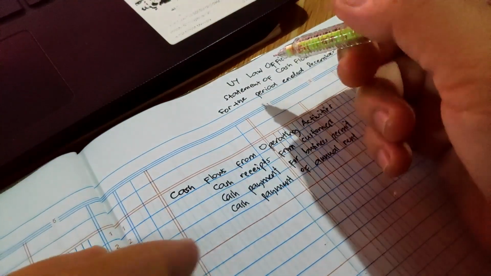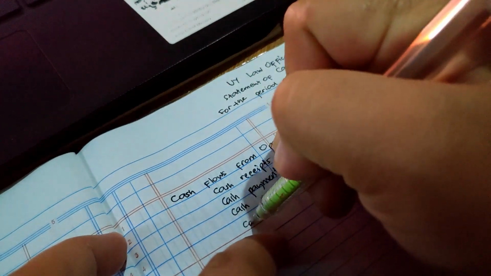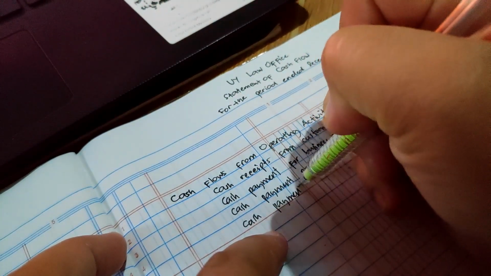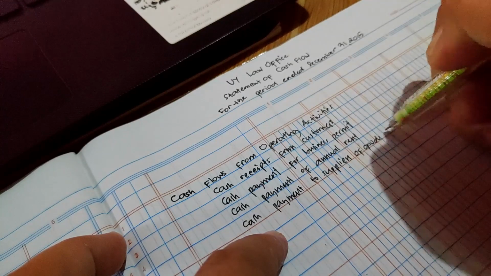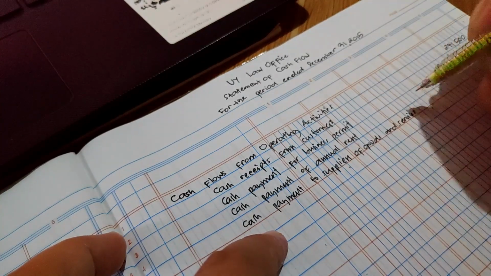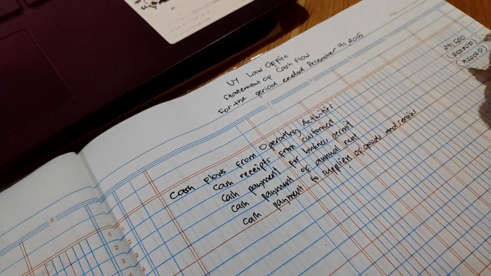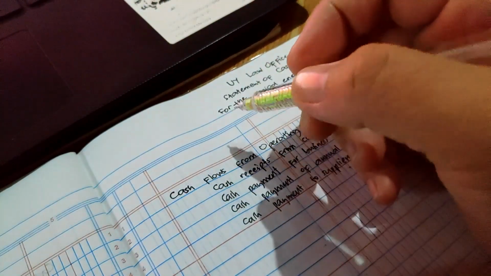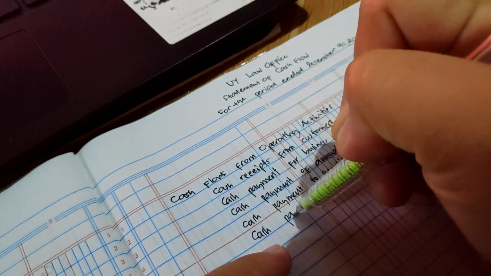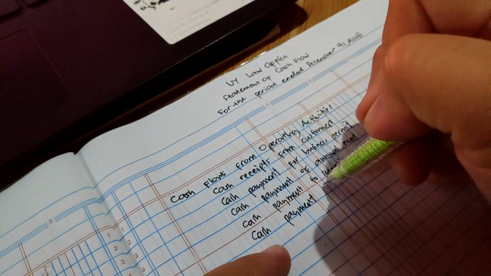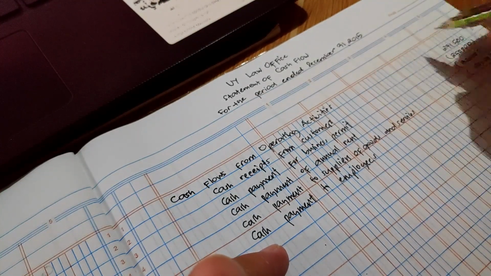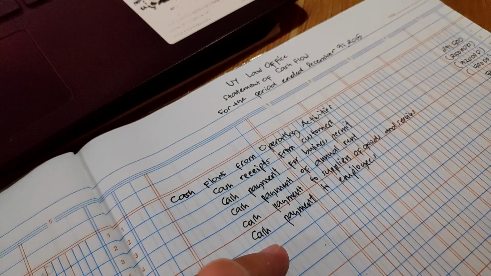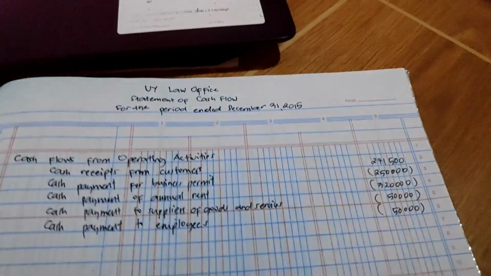Next is the purchase of office supplies. So, cash payment to suppliers of goods and services, in the amount of 50,000. And then lastly is the cash payment to employees in the amount of 50,000. Okay, so these are your amounts.